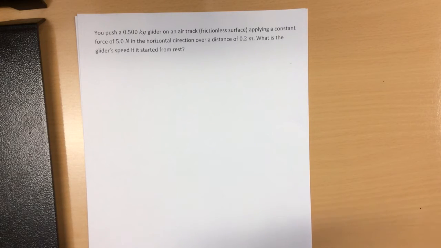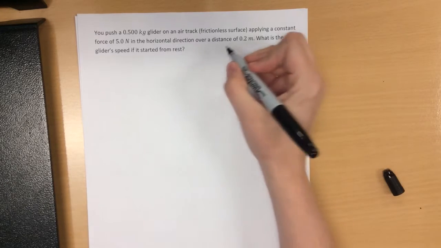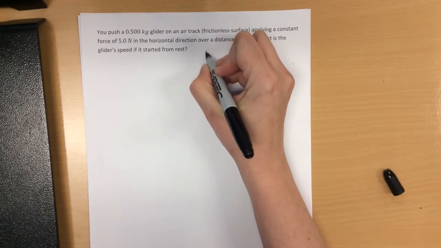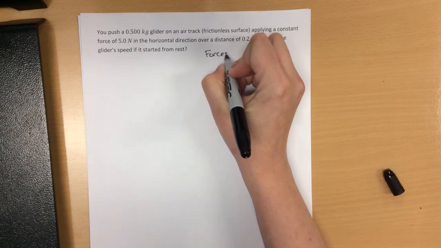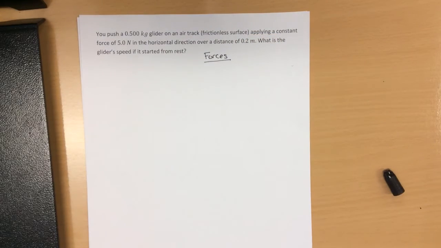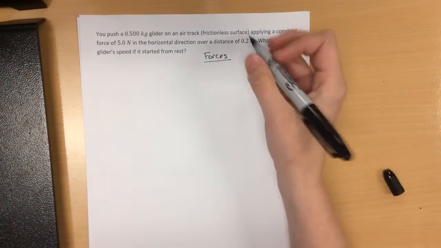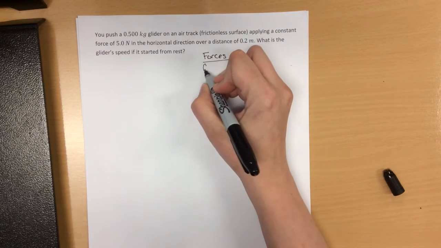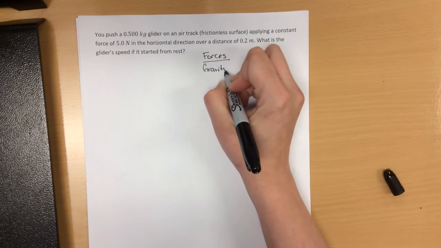So we are looking at lesson 10, example problem 6. We want to know what our glider's speed is if it's starting from rest after we push it for some particular distance. We need to go ahead and start by looking at what forces are acting on our glider.